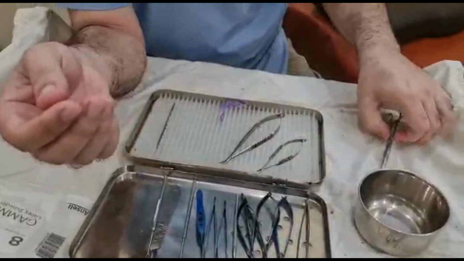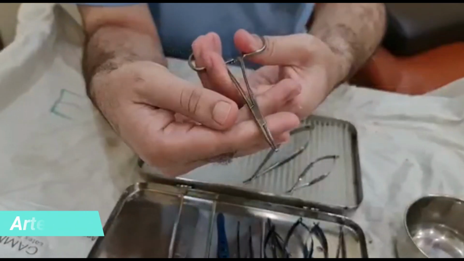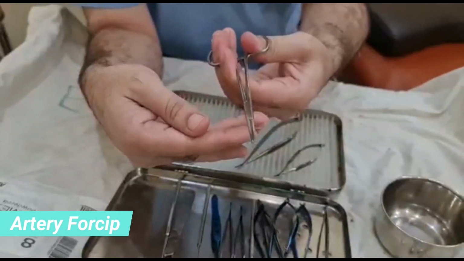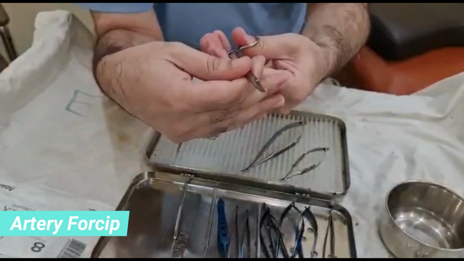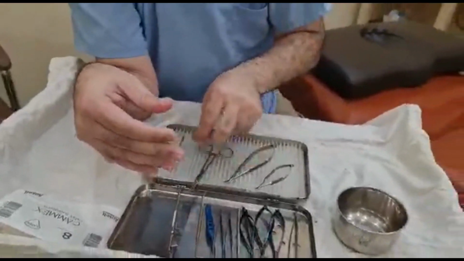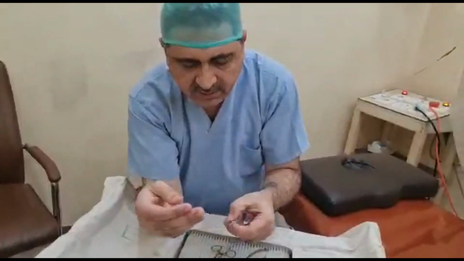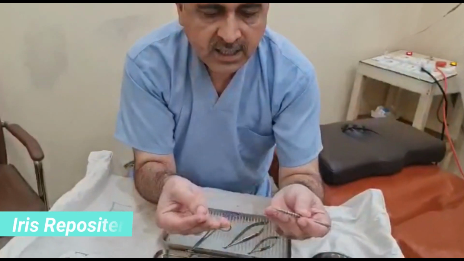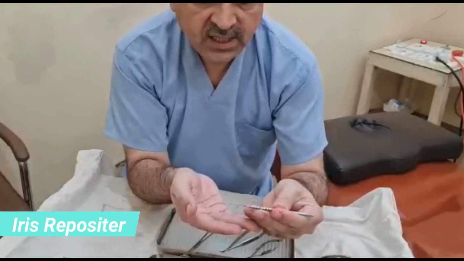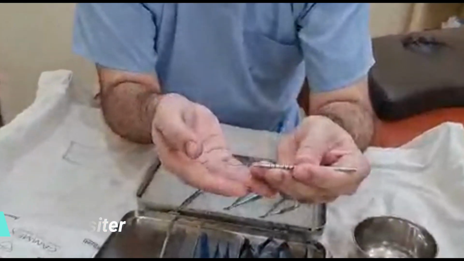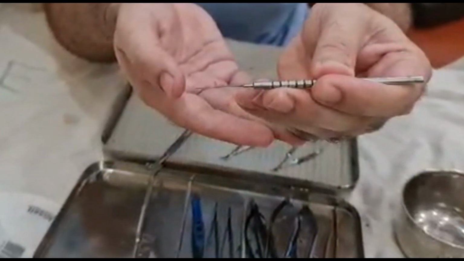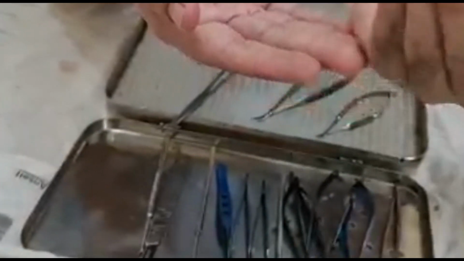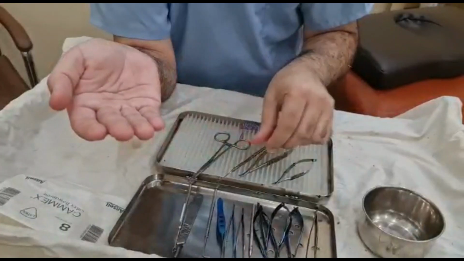These are the artery forceps, used to hold a bleeding area or artery, or to hold something for retraction, or to hold the suture, because there is not much bleeding at all, especially in ophthalmology. The last one is the iris repositor. We use the iris repositor when the iris prolapses, so we reposit the iris back into its own position.